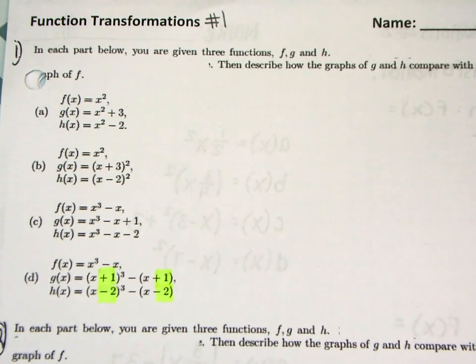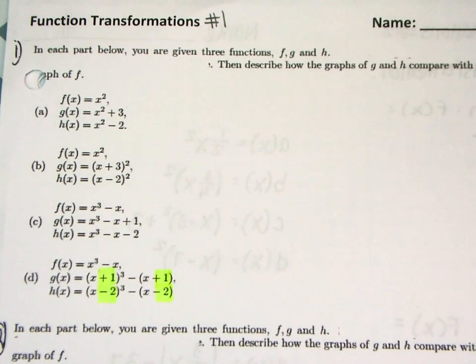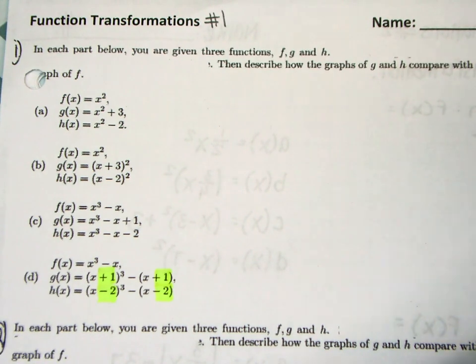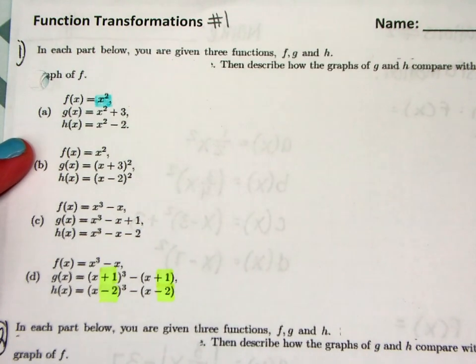Today's video is function transformations number 1 and number 2. So the first thing we're going to do is talk about just how functions move. This is just how functions move around a graph based on the parent function. So in these problems, the first value, f of x, is our parent function.